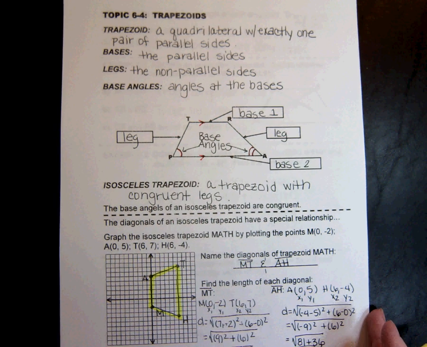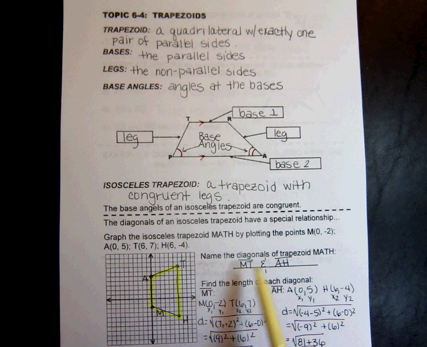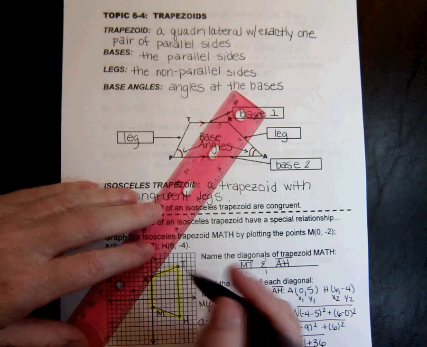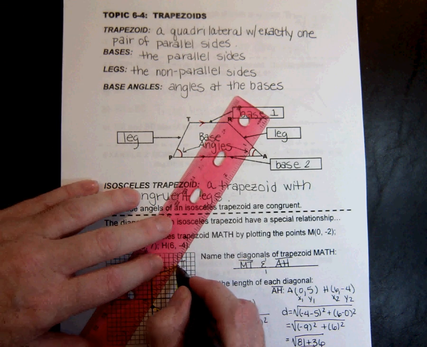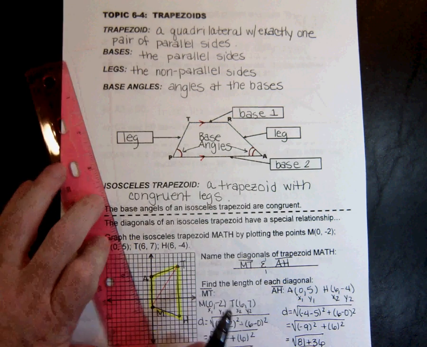They're calling it an isosceles trapezoid. Okay, name the diagonals of the trapezoid. Well, the diagonals would be across from M to T and A to H. M, T, and A, H.